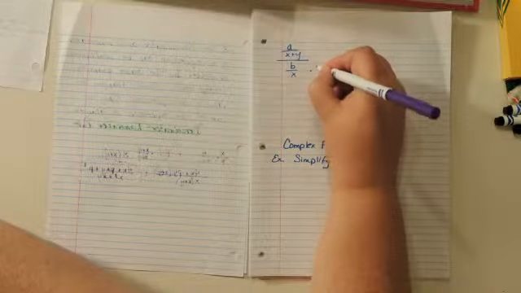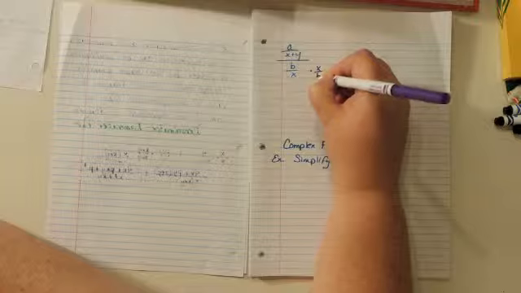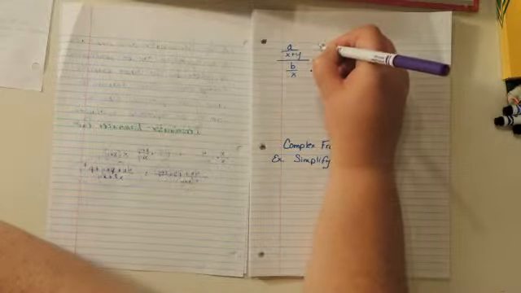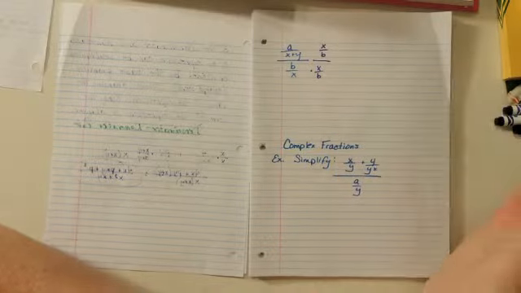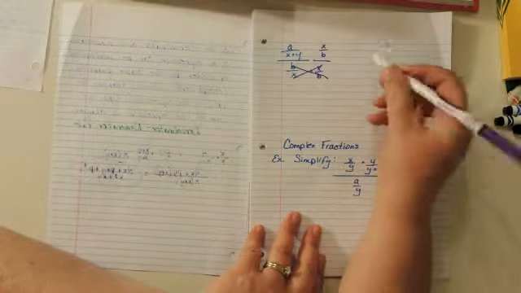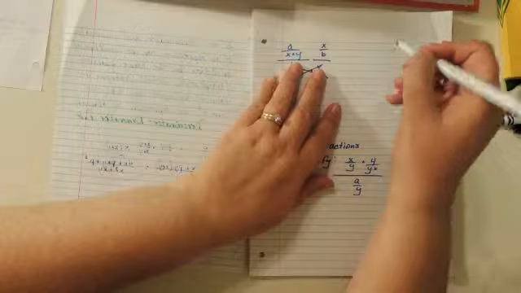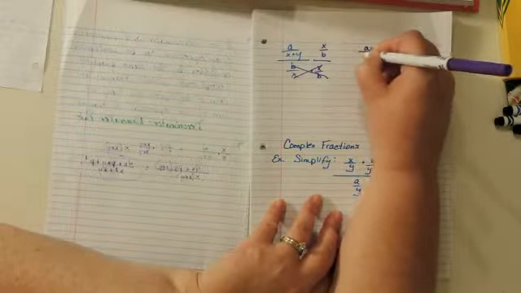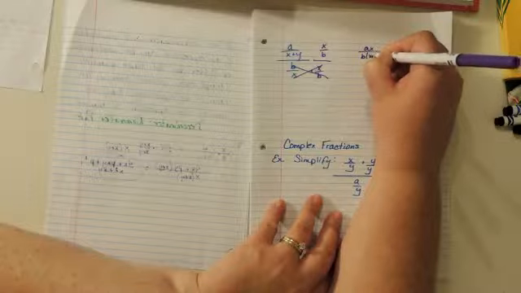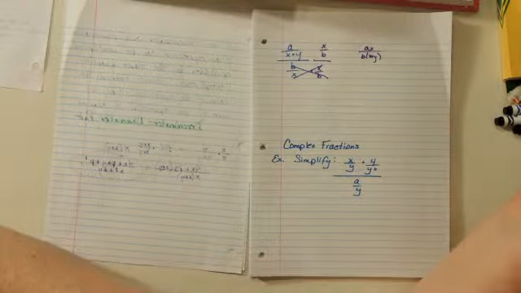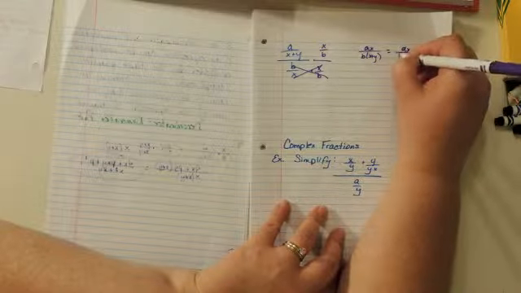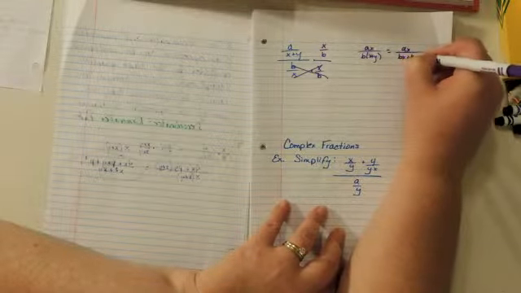So the reciprocal of this denominator is going to be x over b, and we're going to multiply that times the top and the bottom. That makes the bottom cancel, and we're left with this on the top. And we're going to multiply it, and we get ax over b times x plus y. And of course, we're going to get rid of those parentheses. Ax over bx plus by.